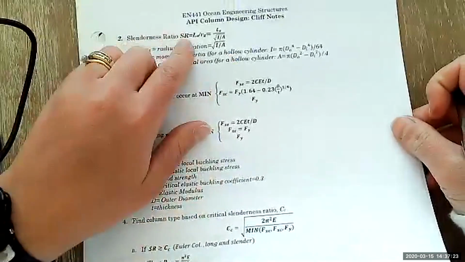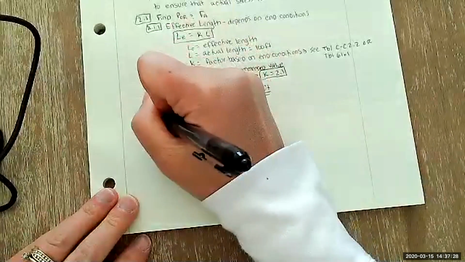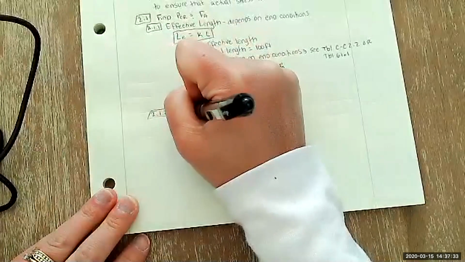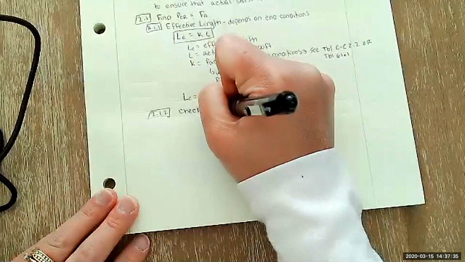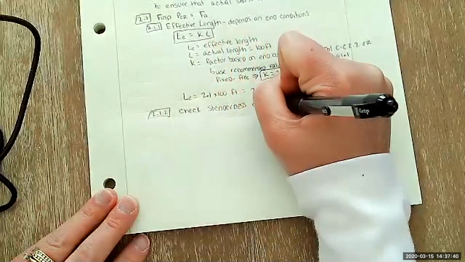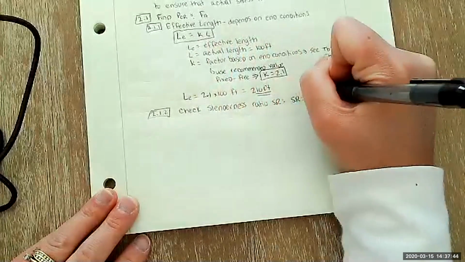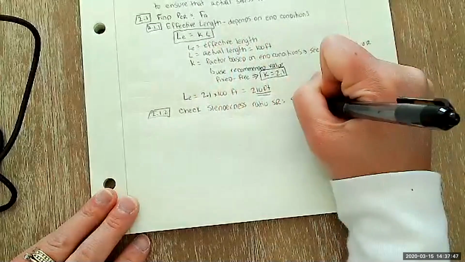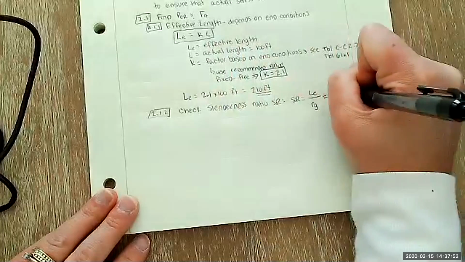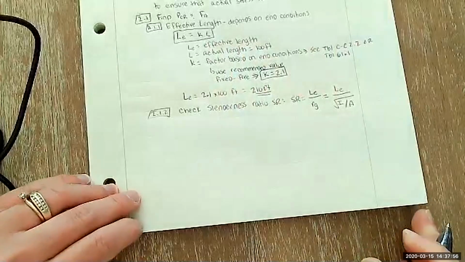Step 2.1.2 is to check the slenderness ratio, SR. For that, our equation is SR is equal to our effective length over the radius of gyration, which is equal to the square root of our moment of inertia divided by the area.